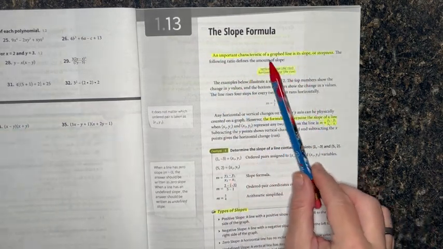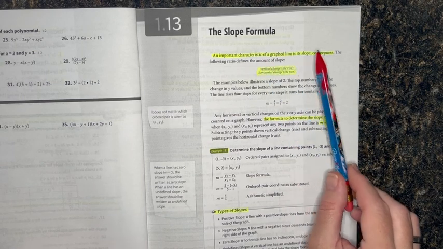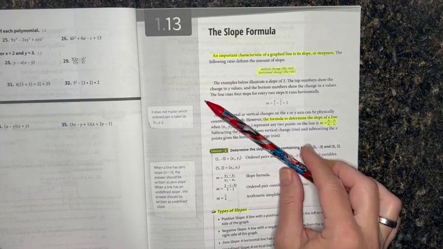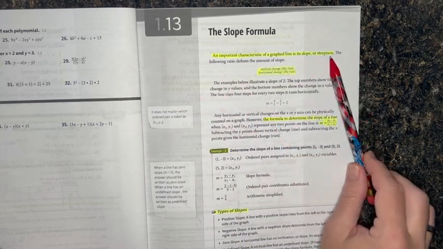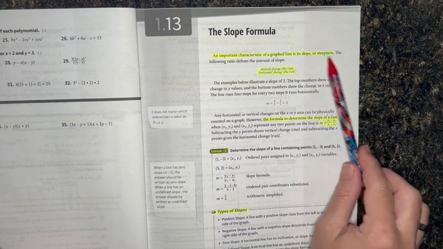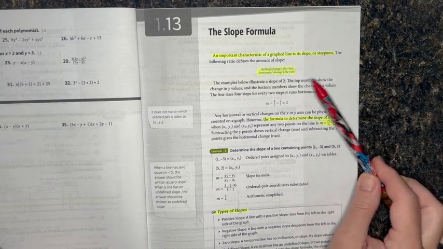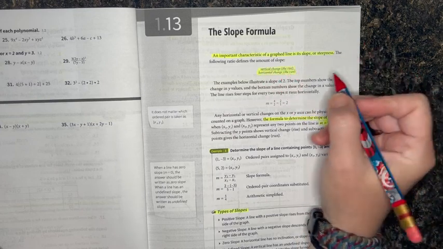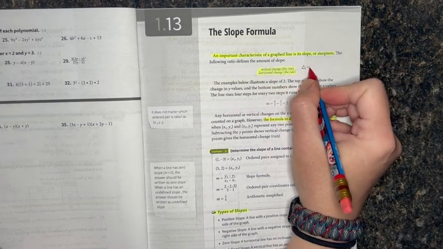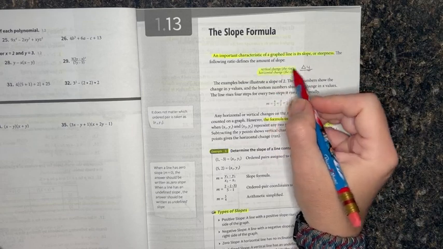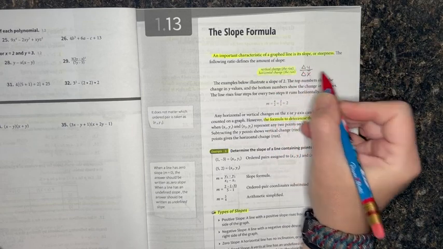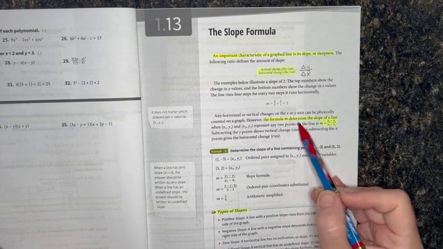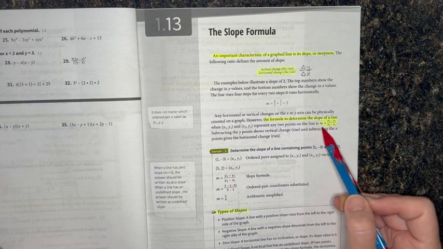It says an important characteristic of a graphed line is its slope or steepness. One of the other books before this version called it slantiness. But the steepness of the line, right? And the slope is represented as the vertical change, or the change in y, over the horizontal change, or the change in x. And we call that the rise over the run. And the formula to determine the slope of a line is listed here.